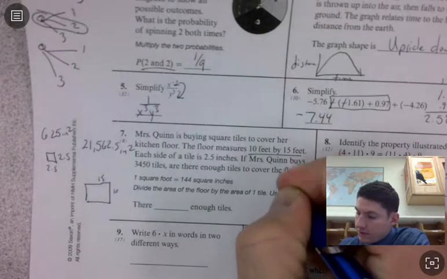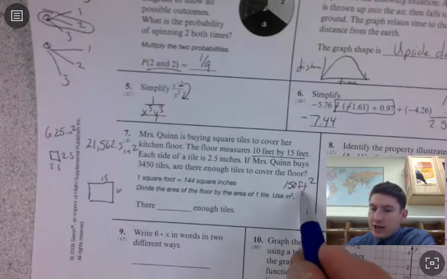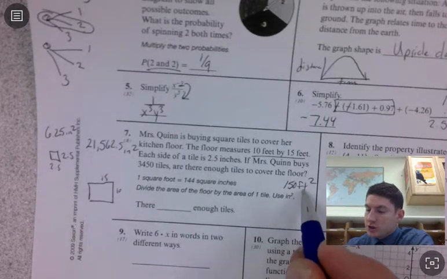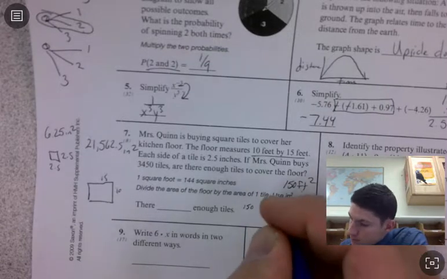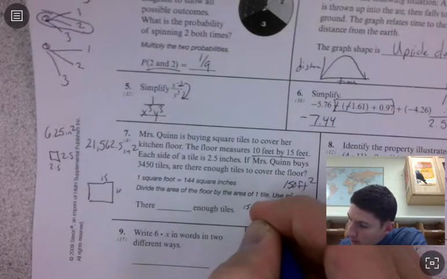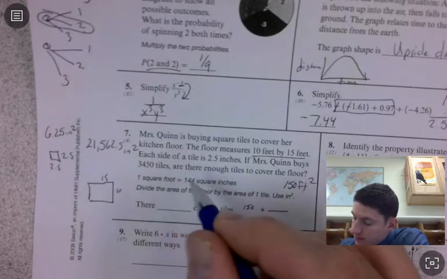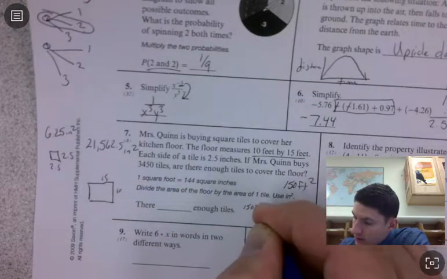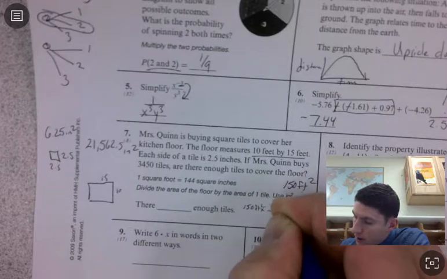I have 150 square feet, but now I need to change that into square inches. To do that, I would use a conversion rate, which is 150 feet squared multiplied by my conversion rate: 1 square foot is 144 square inches.